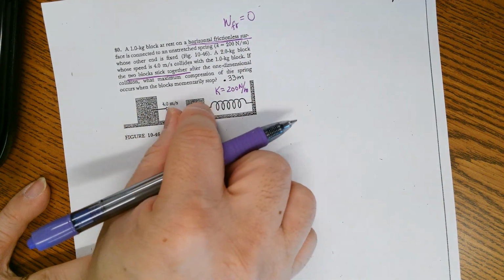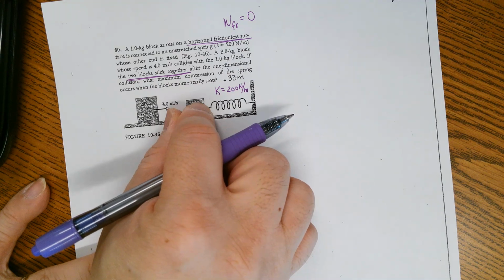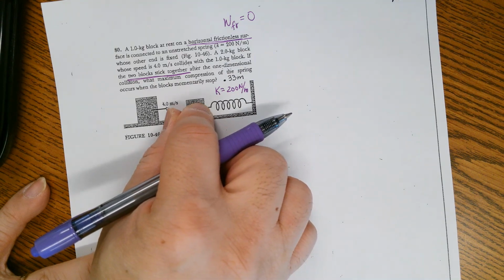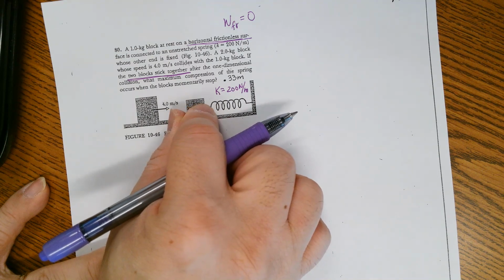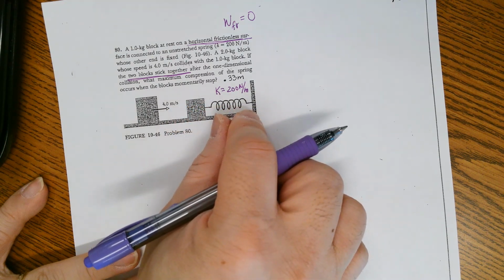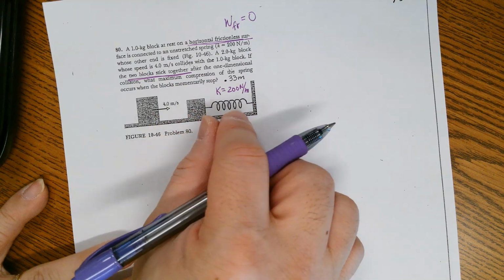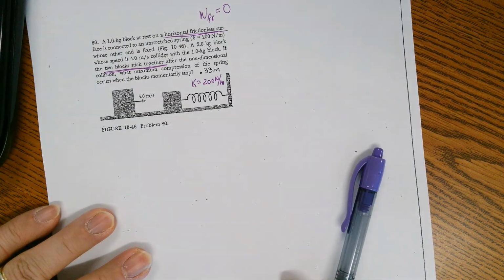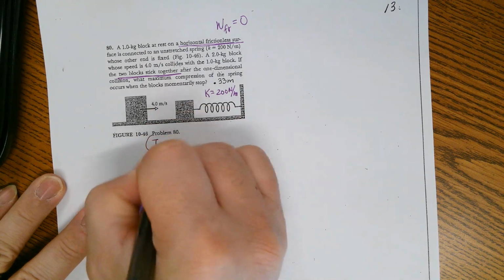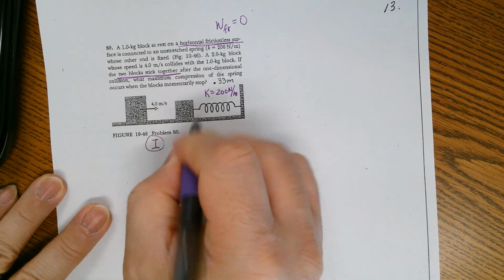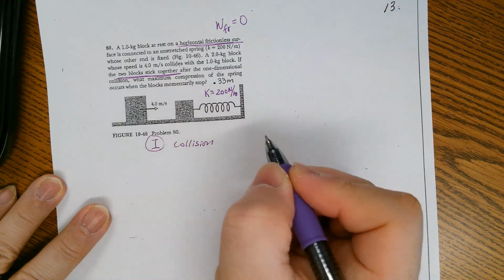After they collide, that's conservation of momentum. Once they start moving as one unit, it becomes conservation of energy. So there are two phases here. Phase 1 is conservation of momentum during the collision.